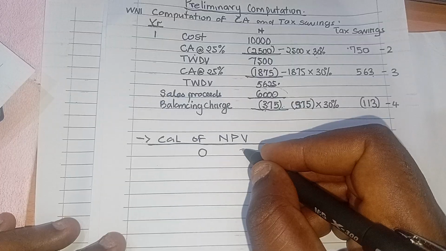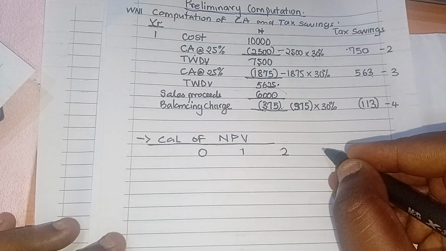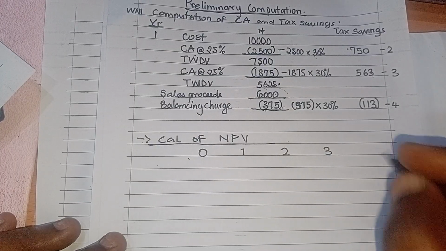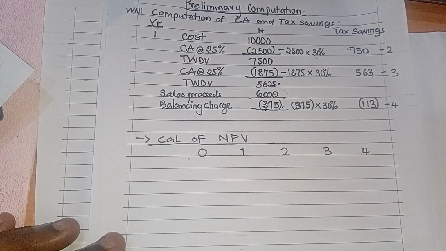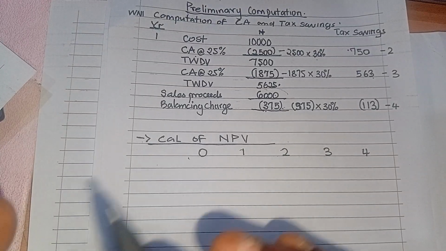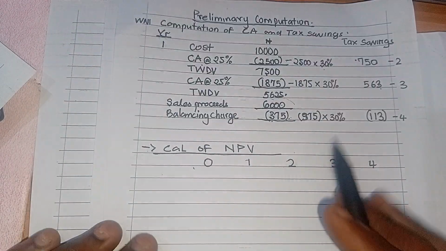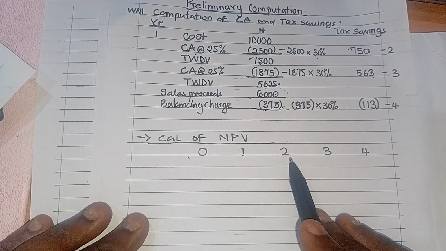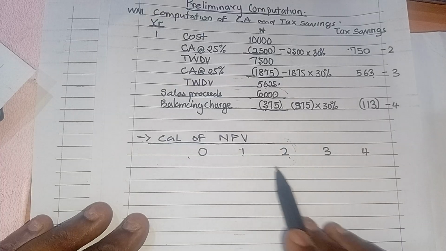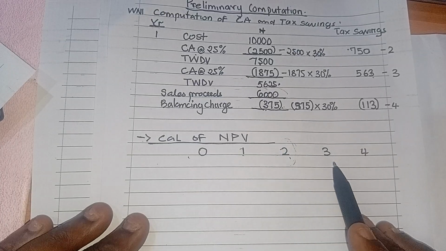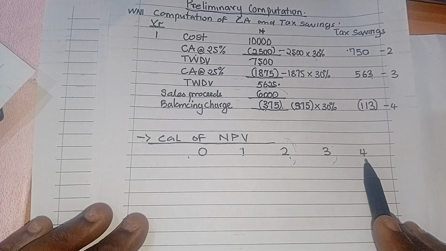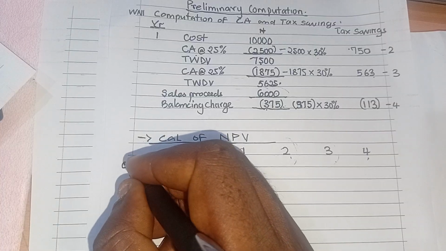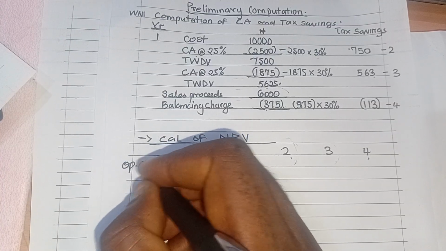So we have year 0, year 1, year 2, year 3. The project will span for 3 years, but for tax purpose, you are going to include 1 year because the tax is to be paid in arrears. That is, the tax for year 1 will be paid in year 2. The tax calculated in year 2 will be paid in year 3. The one for year 3 will be paid in year 4. That is in arrears.